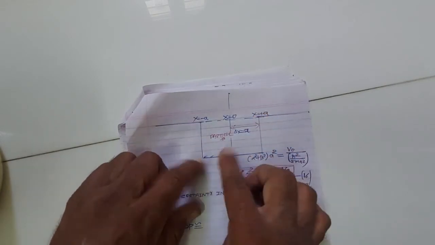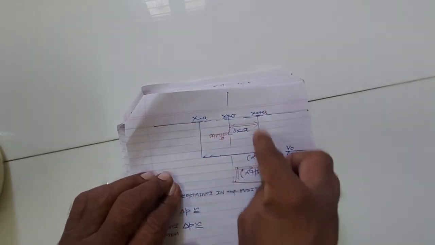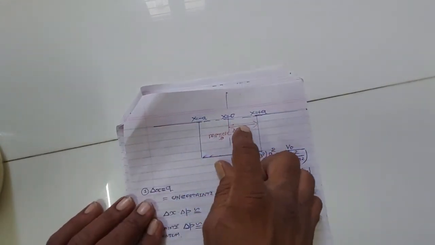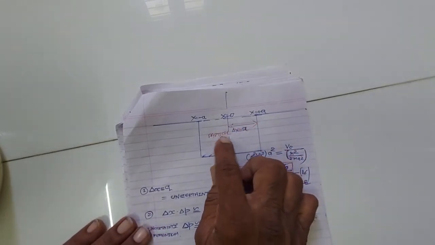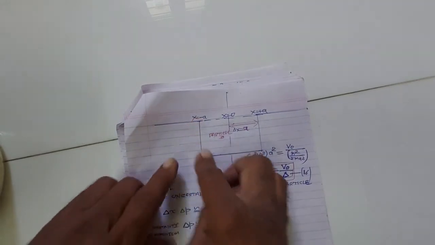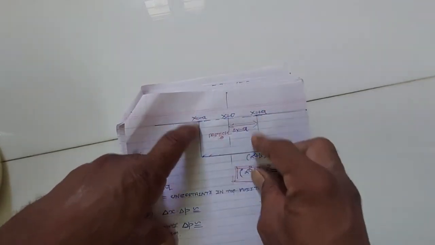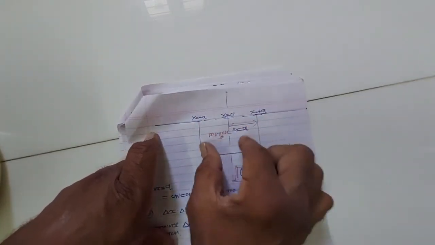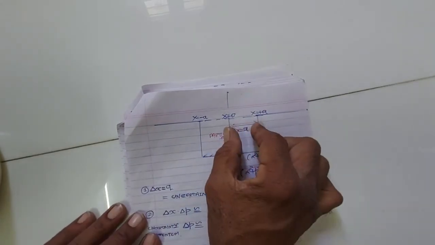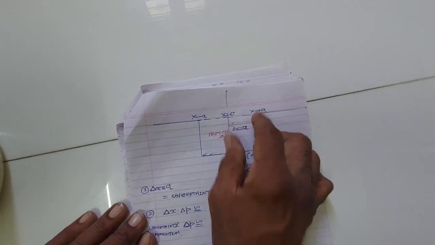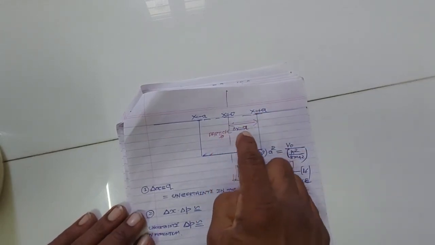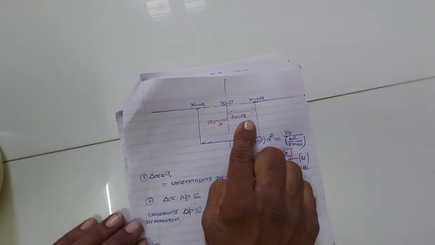The particle is inside the square well. What is the width of the square well? a. So what is the maximum uncertainty in the measurement of position of the particle? Delta x is a. The particle is within the square well, and the width of the square well is a, so the maximum uncertainty in the measurement of the position of the particle is a.